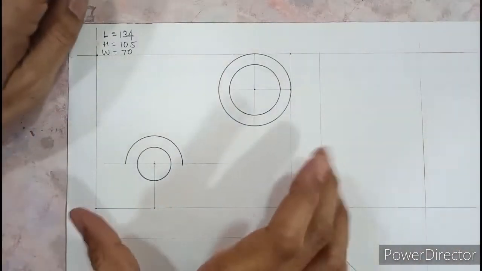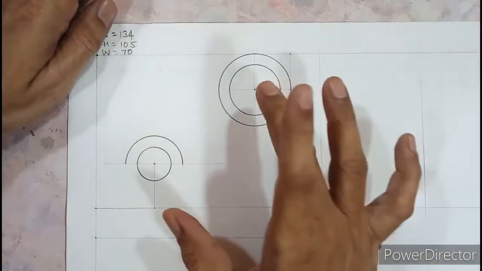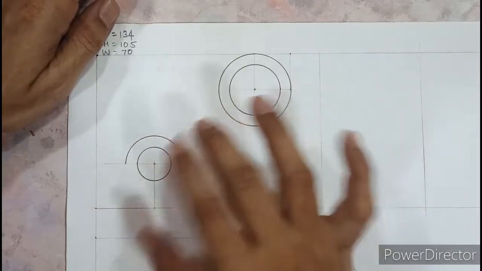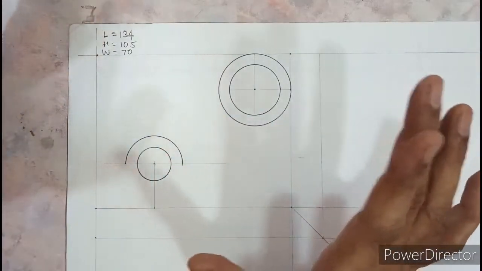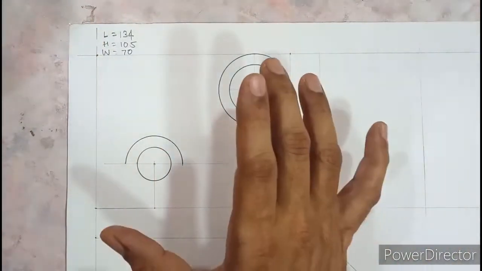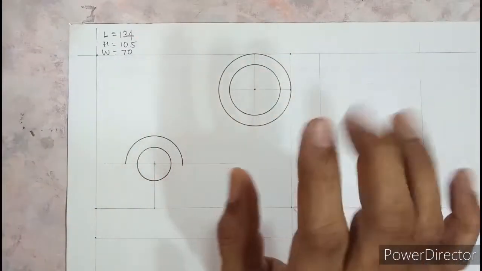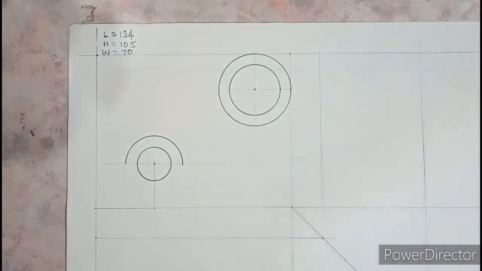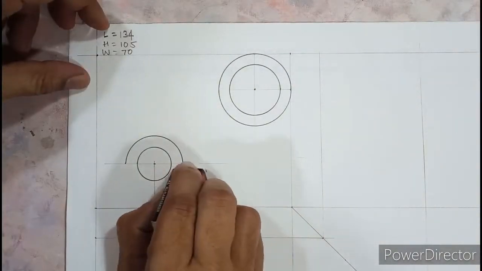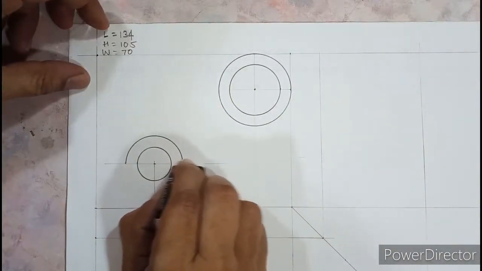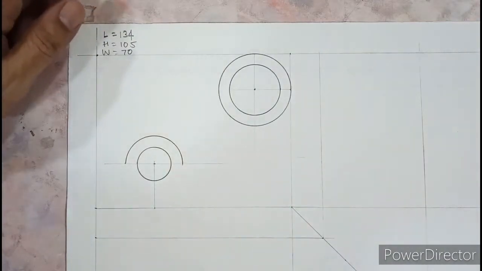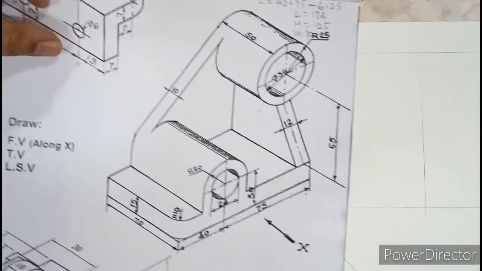Suppose the front view carries 5 marks, and if a student draws up to here, then he or she must get 1.5 to 2 marks at least. So it is not like that in orthographic that if you complete the view, then only you will get marks. Even if you draw partially, you will still get marks. But our objective is to complete, not to draw partially.